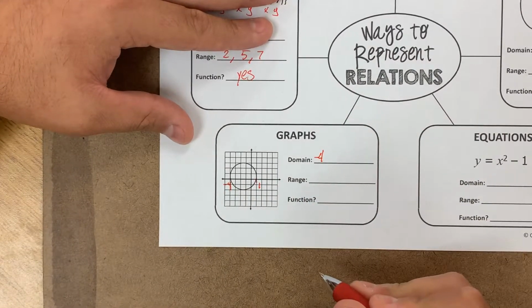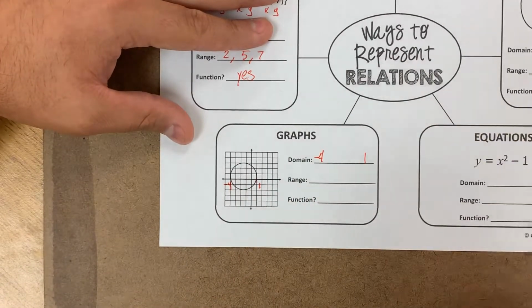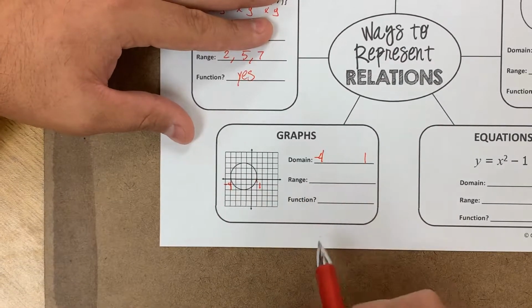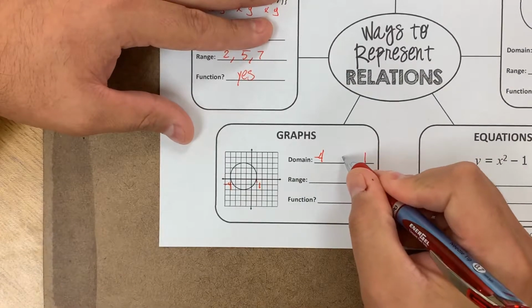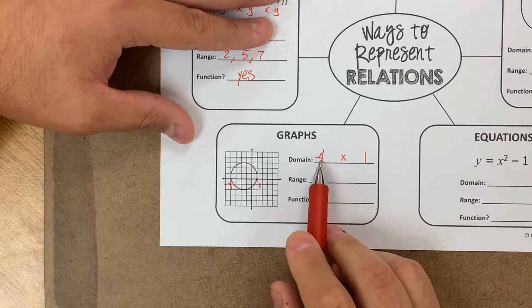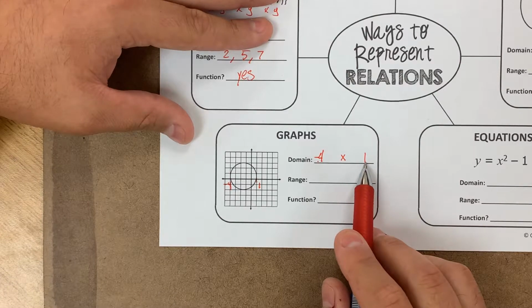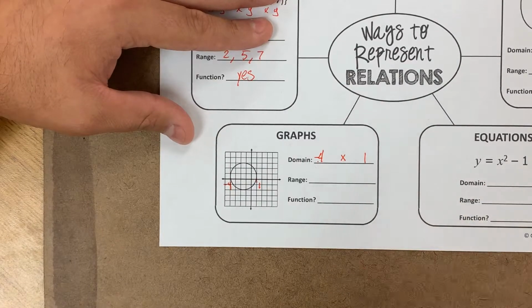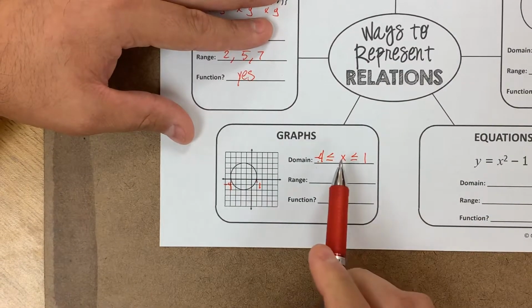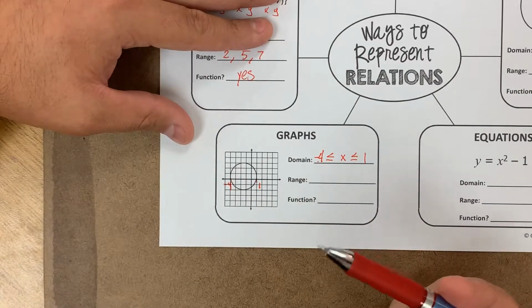That's the least number that we can get to on the domain for the x's, and the biggest number that we can get for an x is a 1. So there's an infinite number in between this -4 and this 1. So this is how we're going to write this. Since this is a domain and this deals with x values, we're going to put this x in the middle, and we're going to put the lowest boundary, which is a -4, and we're going to put the highest one, which is a 1, all the way over here. And we use inequalities to say that there is an infinite number of numbers in between -4 and 1. So that's how we write our domain.